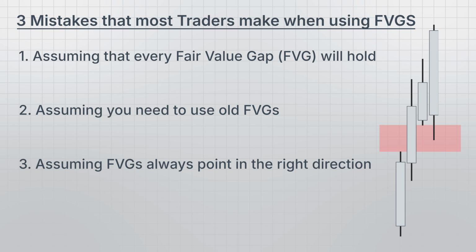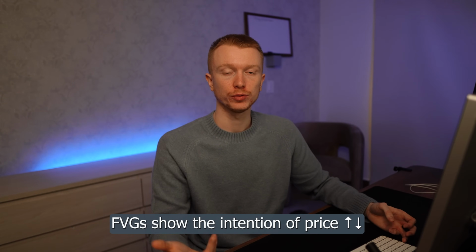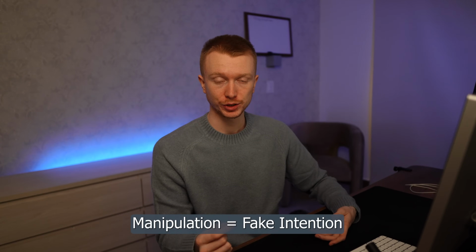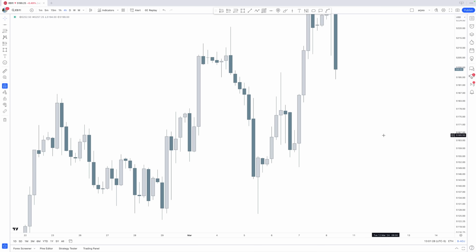The third big mistake is that people assume fair value gaps are always pointing in the right direction. Now, if we think about what fair value gaps are, they show the intention of price, where price actually wants to move towards. But that exact same concept can also be used against traders, because if it shows intention, it can also be used as manipulation, fake intention. So what does that look like?